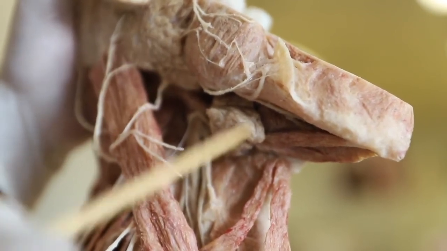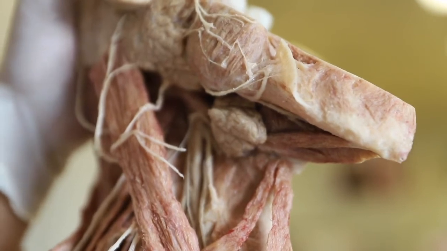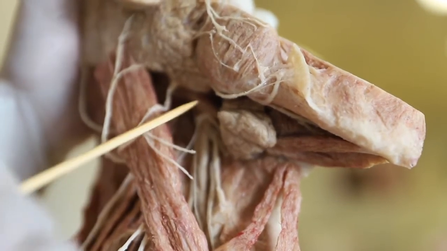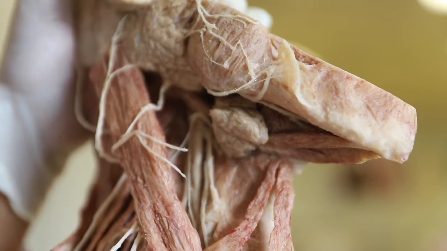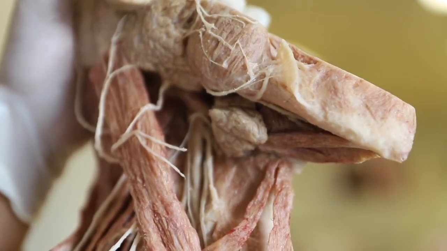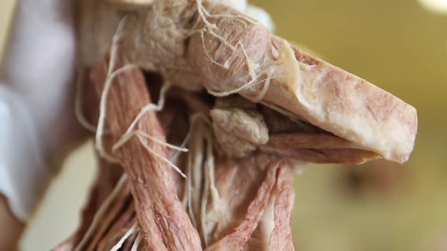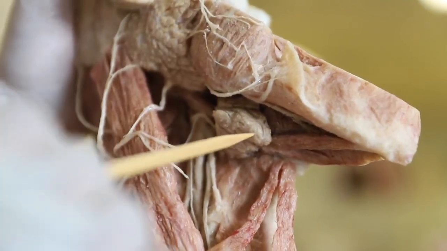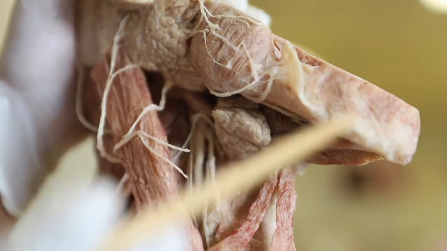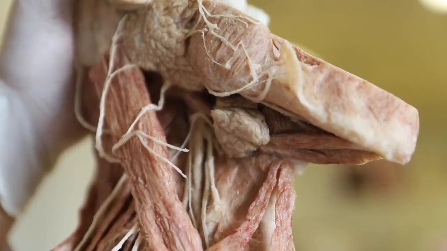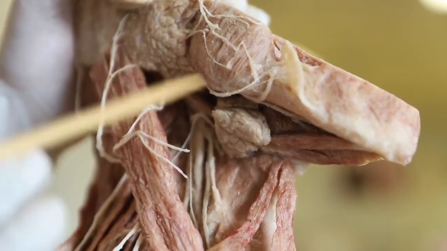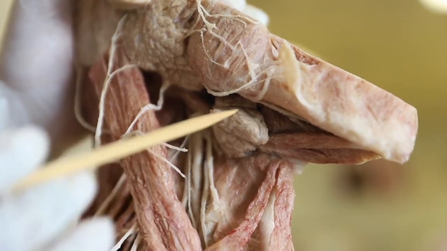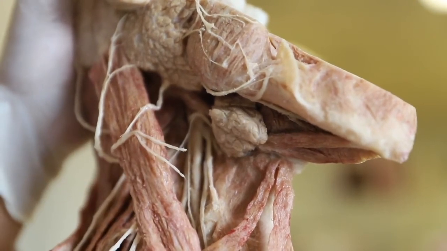What are the contents of this triangle? It contains, as you see here, the submandibular gland. And as we know, this gland has a superficial part, and we have the deep part of the gland within the space between the hyoglossus and mylohyoid. Okay.